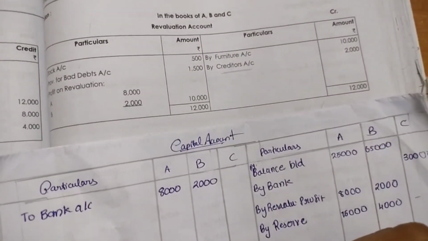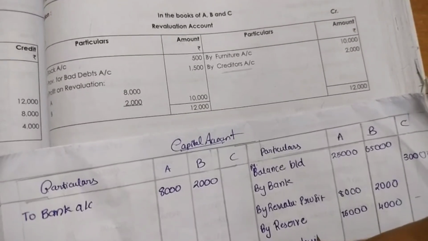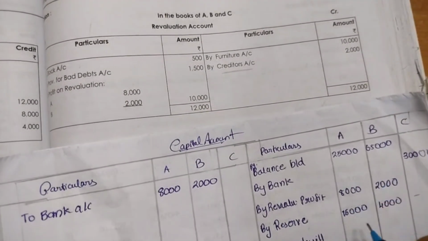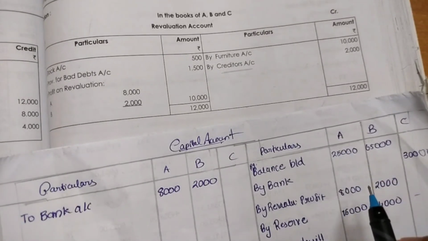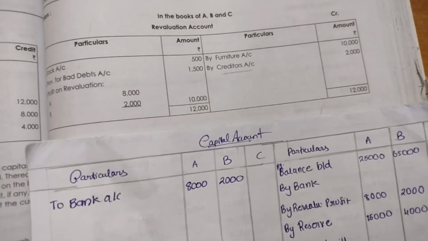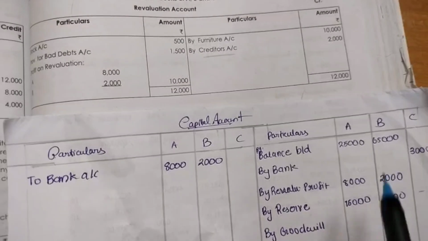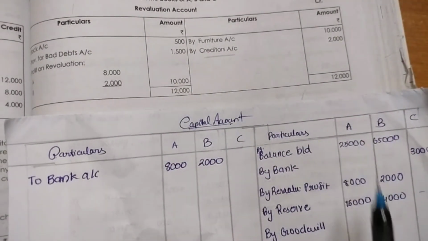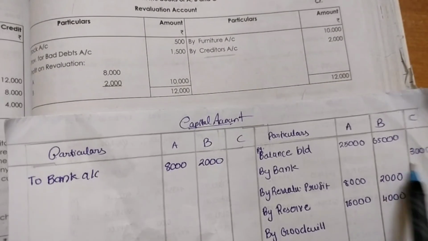Goodwill which is brought by the new partner. It is given in the adjustment that the premium is rupees 20,000. It will be given to whom? A only. Why is it only given to A? I have told you that only A has made the sacrifice. In this question, only A has borne the sacrifice. B has got a gain only. He has not sacrificed anything.